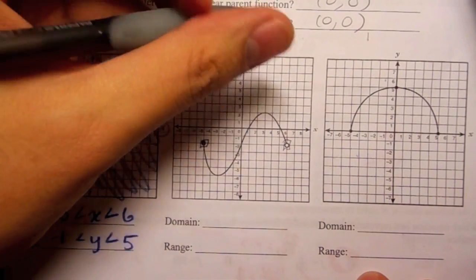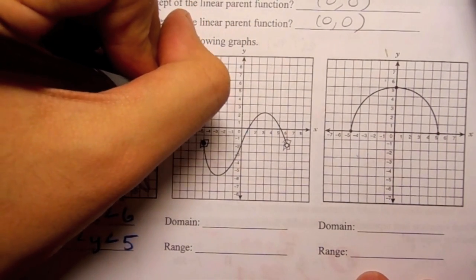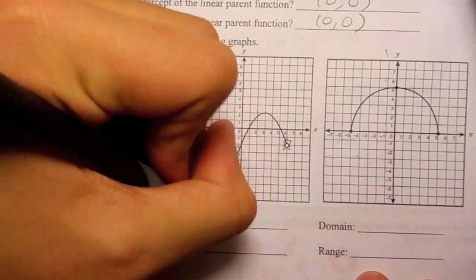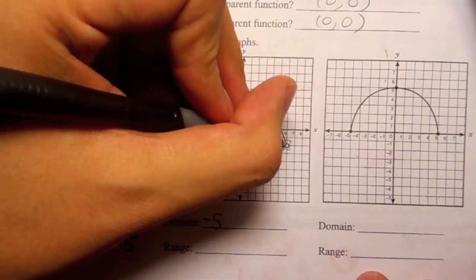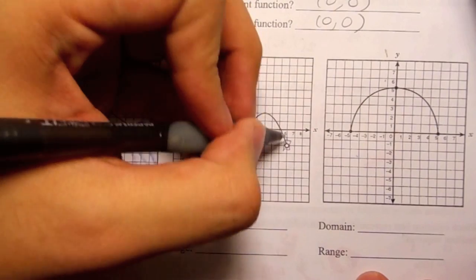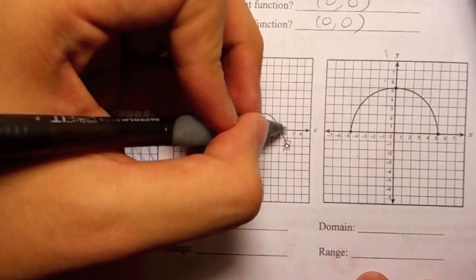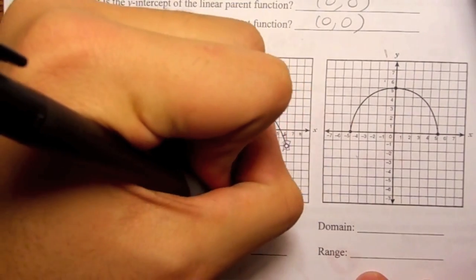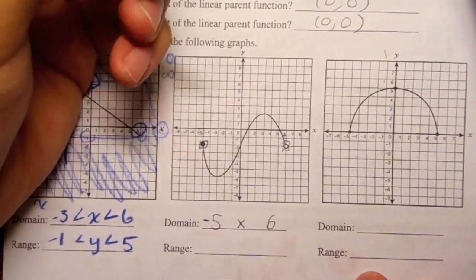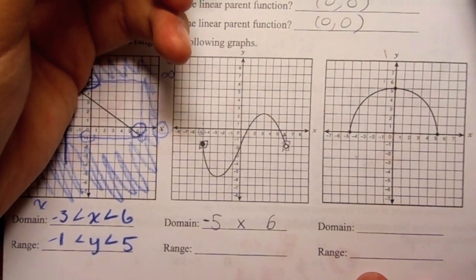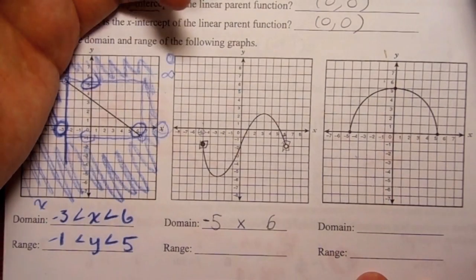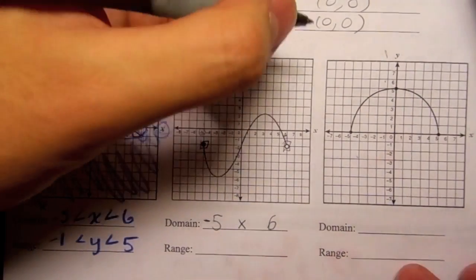So for the domain, the leftmost point is here at -5, so I'll just write that here as my lower bound. The furthest point to the right would be at x value 6, so that'll be placed here. At this point, I just place my x in the middle. Now I just have to define whether or not the far left and the far right point are going to be included as part of the domain, or left out.